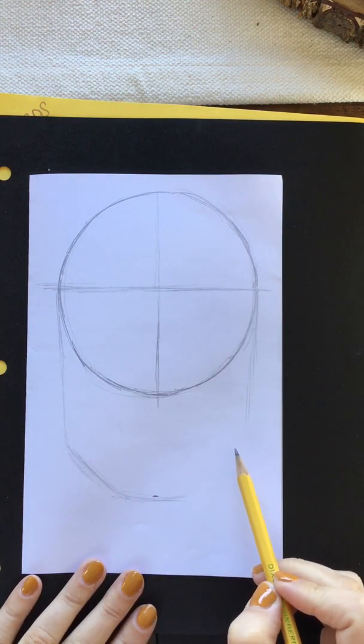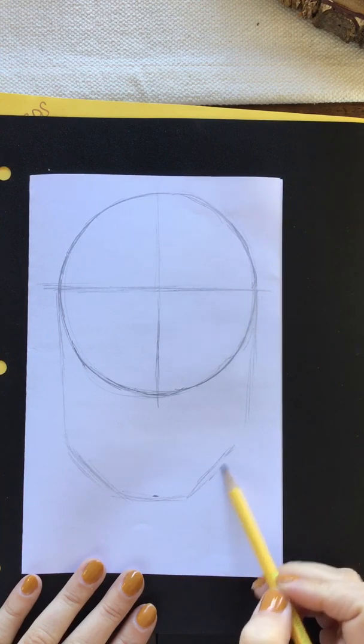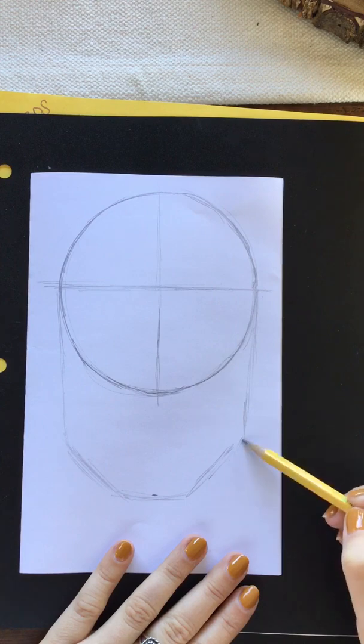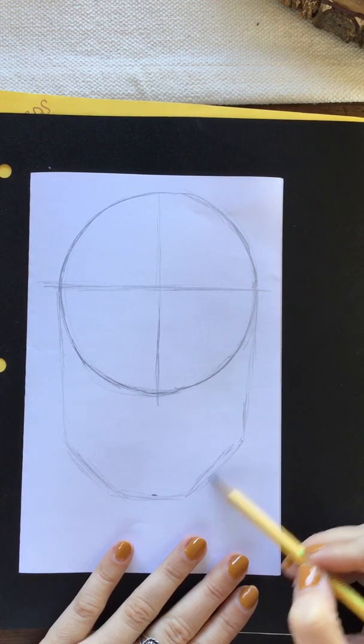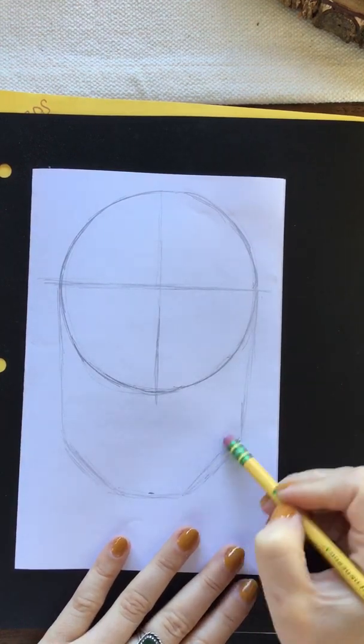So I know that my line is going to start curving in about right here. Take these lines down a little bit, and there we go. So now I've generally created the shape of my face.